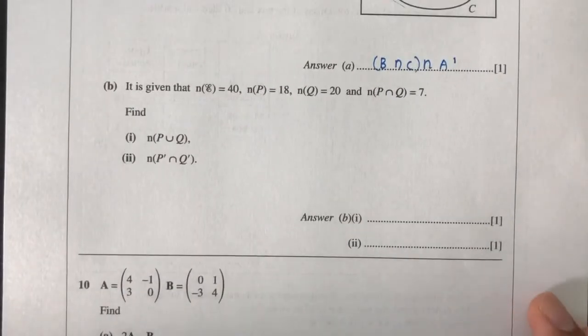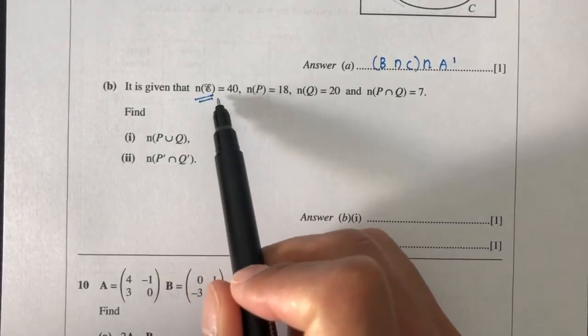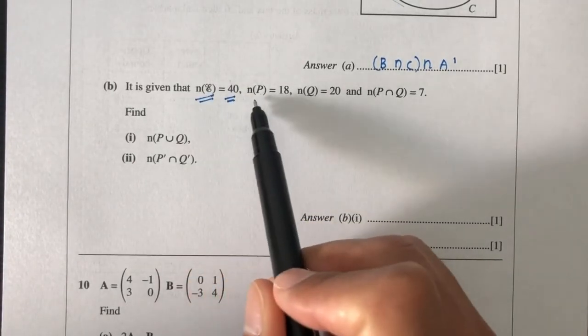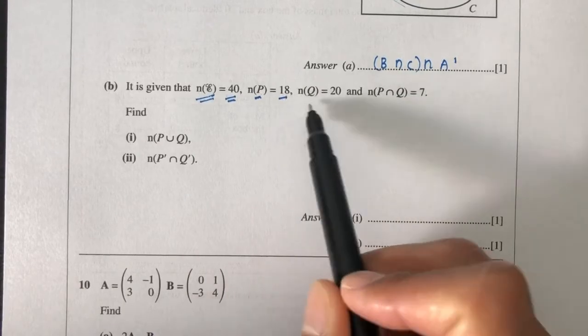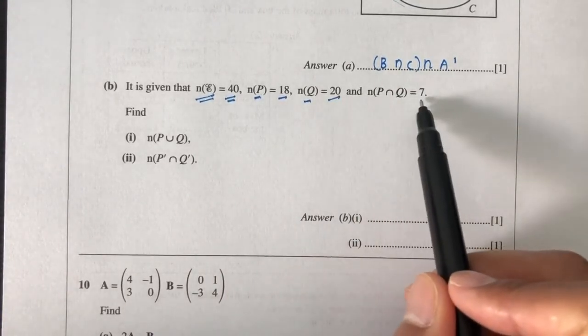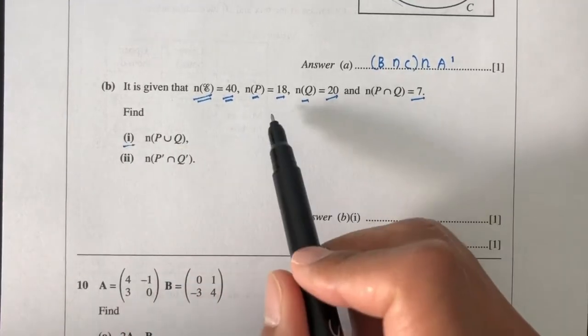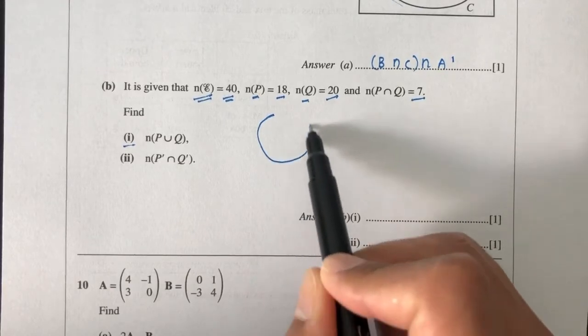Okay, so now part B. It is given that n, the number of elements in the universal set, is 40. Number of elements in P is 18. Number of elements in Q is 20. And in between they have 7. So part 1. We can actually draw a Venn diagram to explain this.